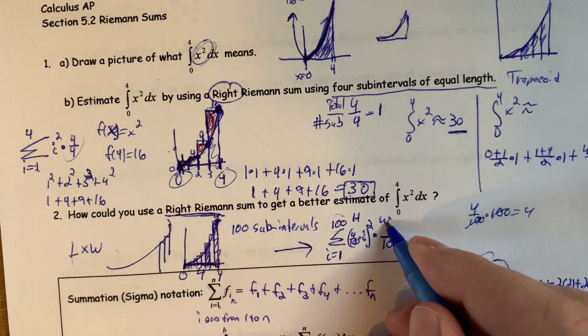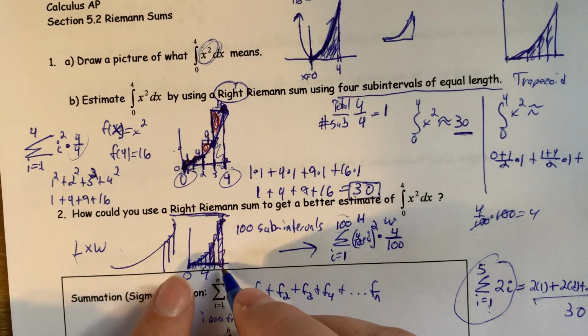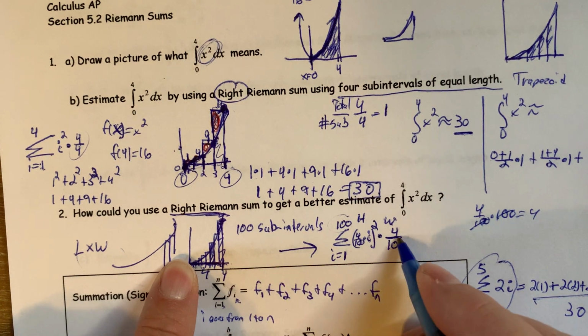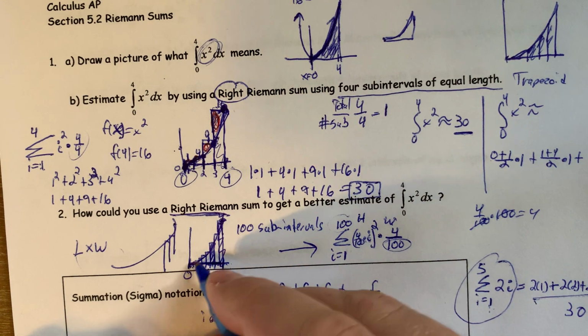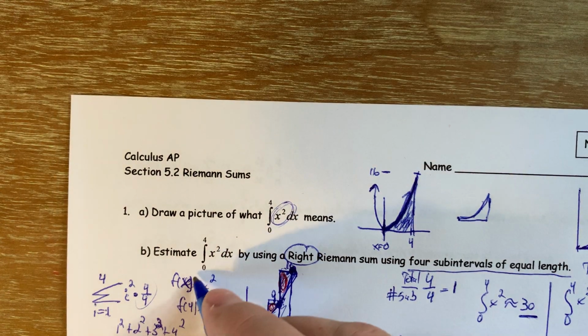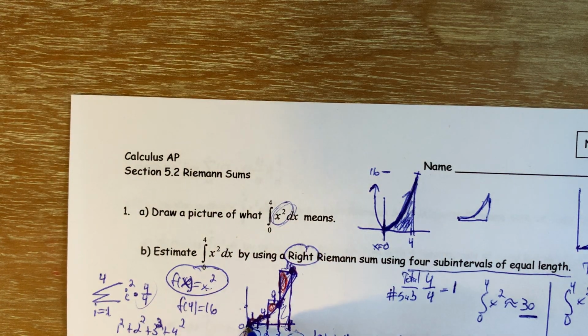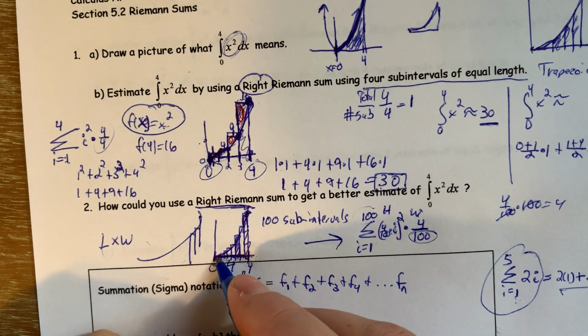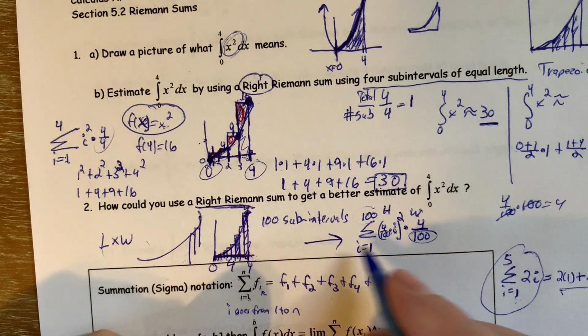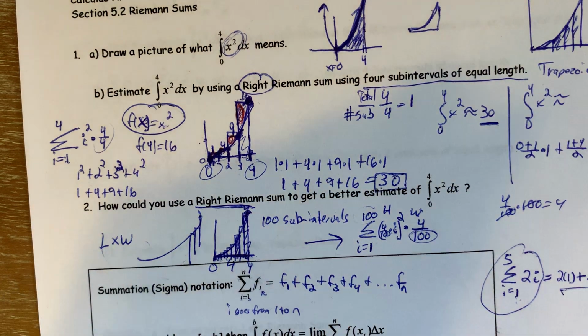And the width is how wide this was divided into that many parts, times the height, which we'll use this function, f of x equals x squared, but what will the x be as we go along? Well, it'll be the width of each rectangle times which one are we on. That's how far over we go when we square it.